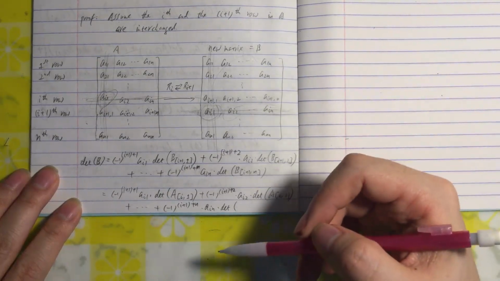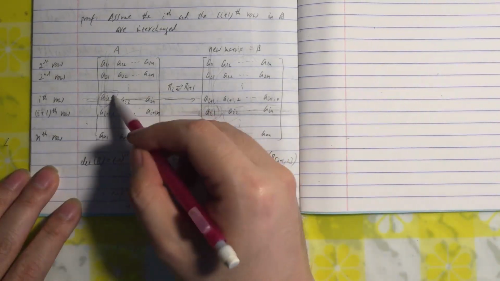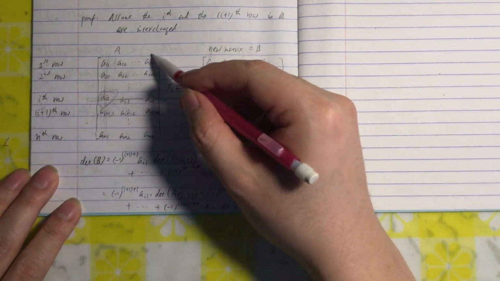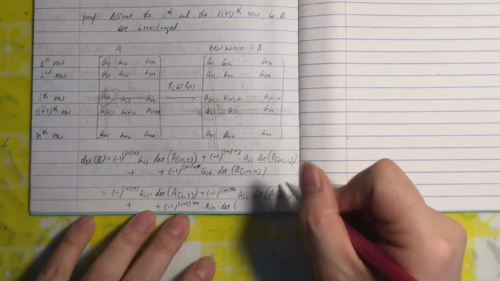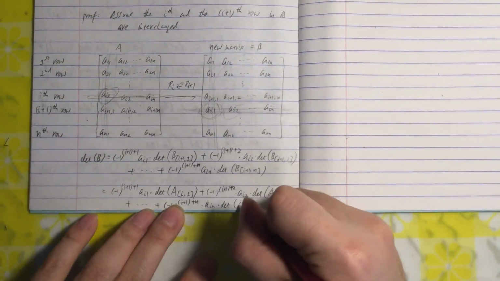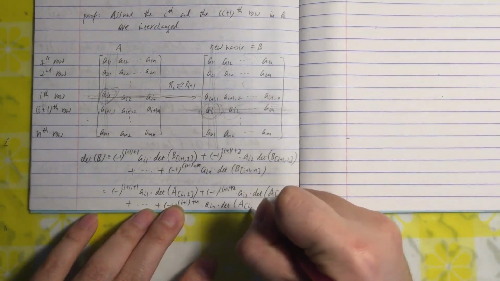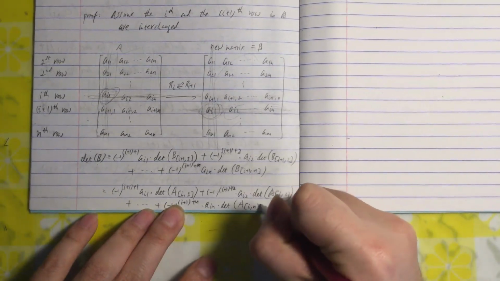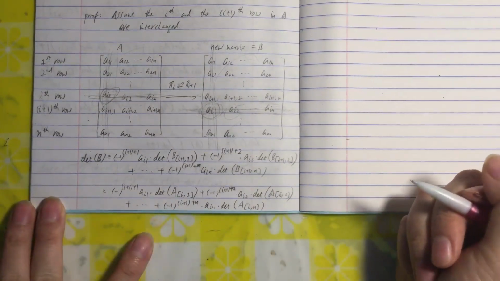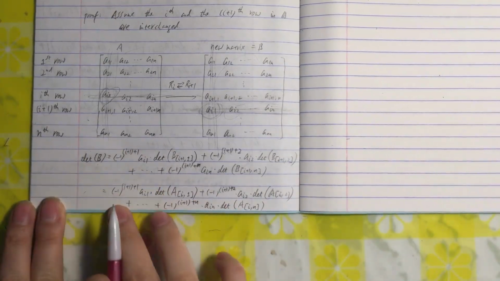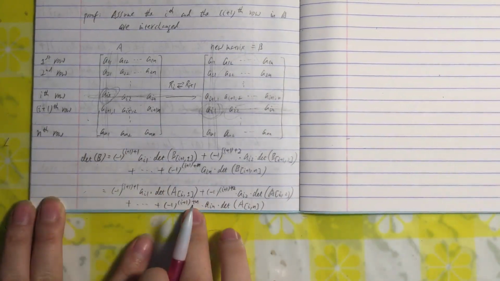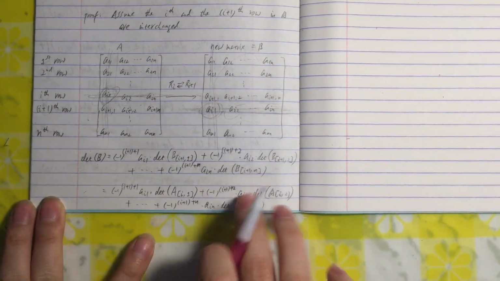It's exactly the same as the submatrix in matrix A by removing the ith row and the nth column. So let's simplify the determinant of B, writing the submatrices in terms of matrix A.